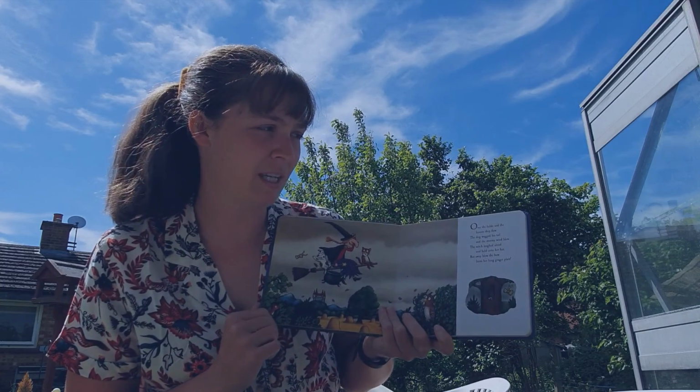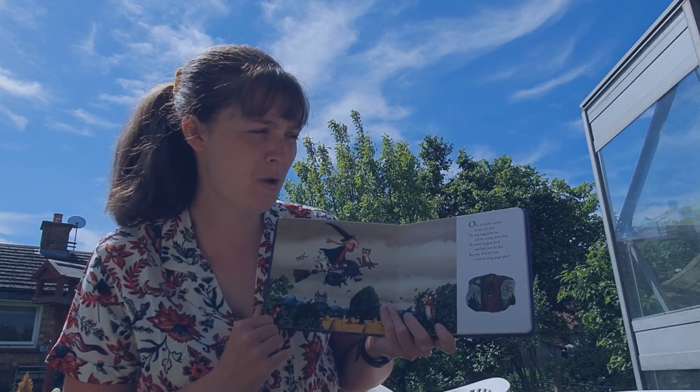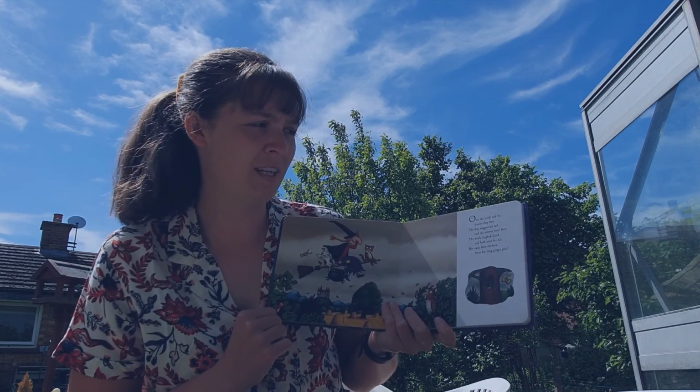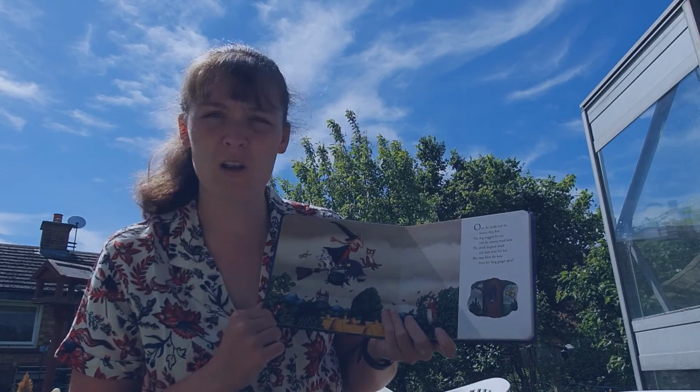Over the fields and the forests they flew. The dog wagged his tail and the stormy wind blew. The witch laughed aloud and held on to her hat. But away blew the bow from her long ginger plait.